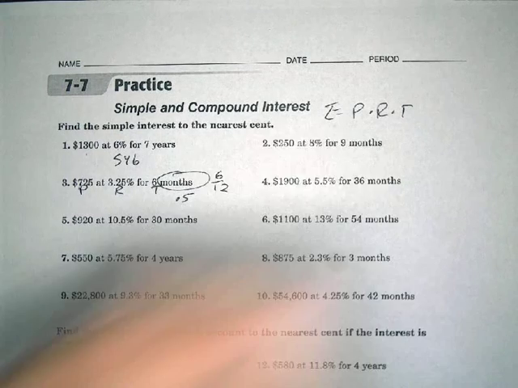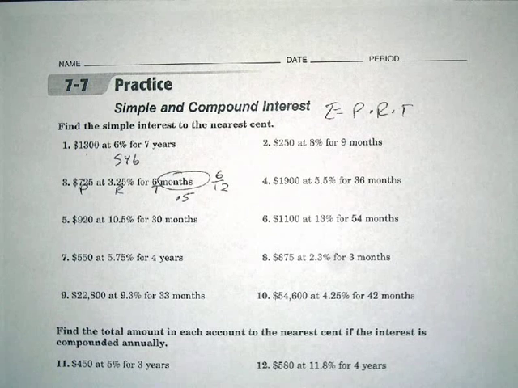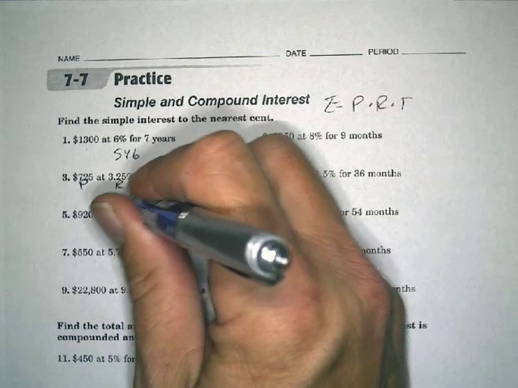So we're going to take 0.5 times 0.0325, changing our percent to a decimal, times 725, and we're going to get $11.78.